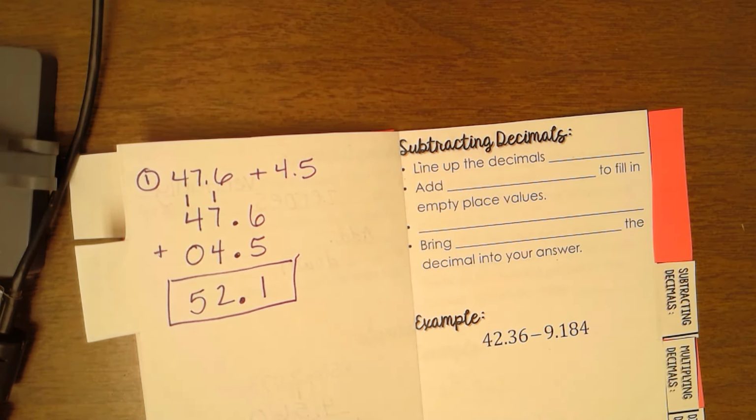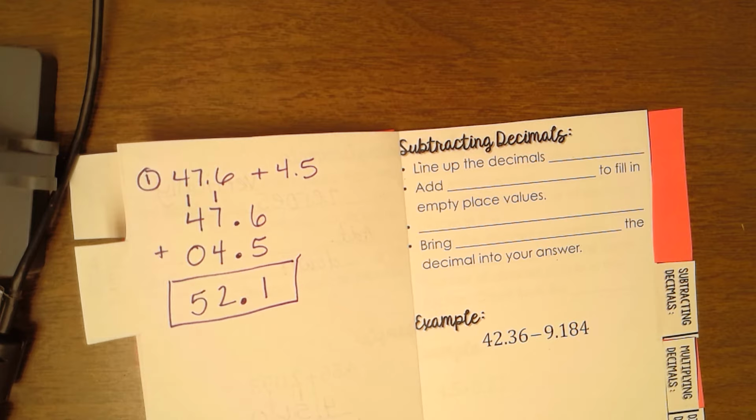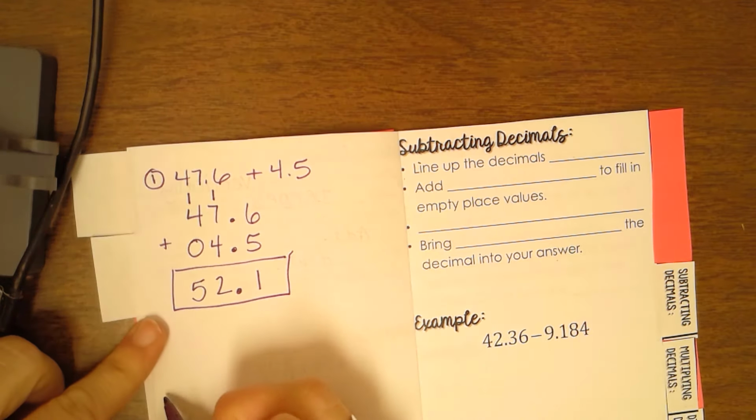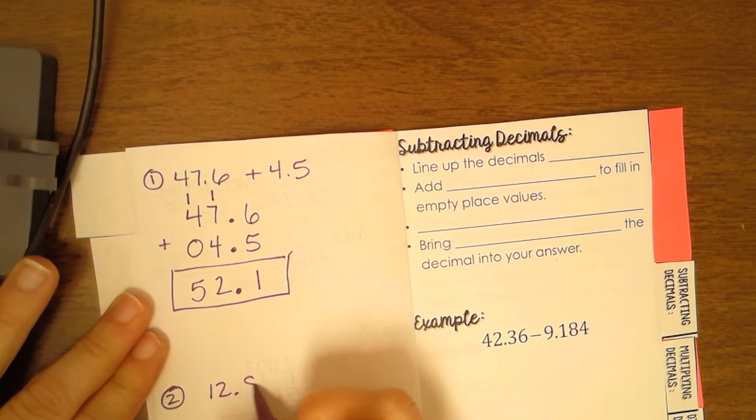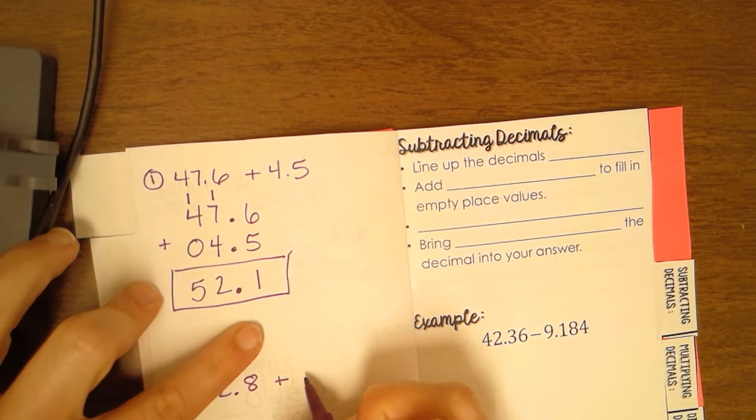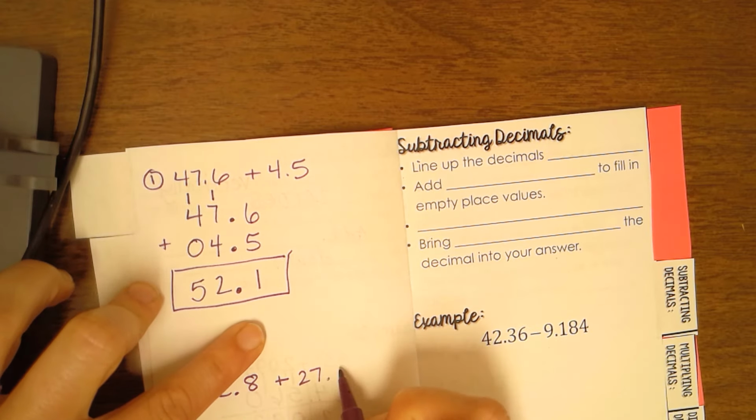All right, now I'm going to give you another one. This problem is going to, let me think here. Let's do this one. Let's do 12.8 plus 27.5.